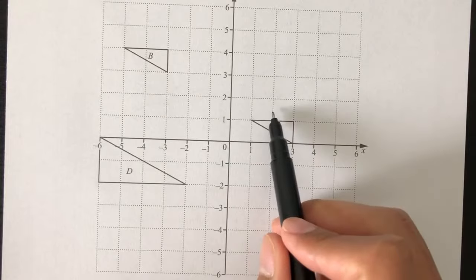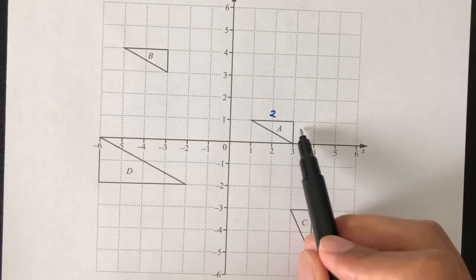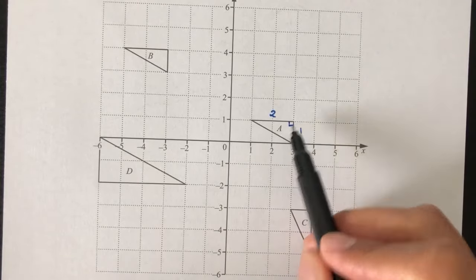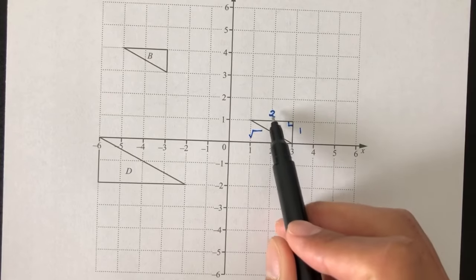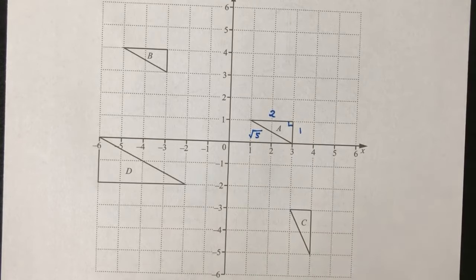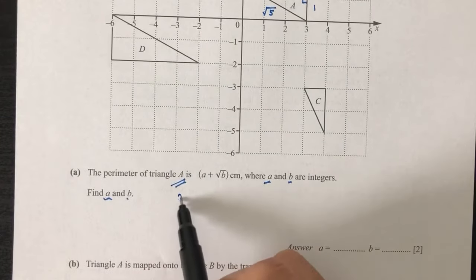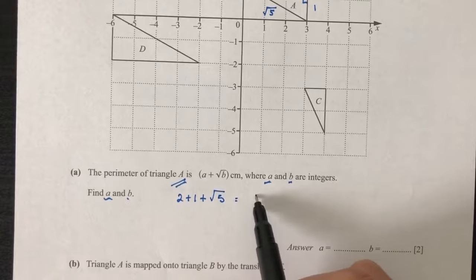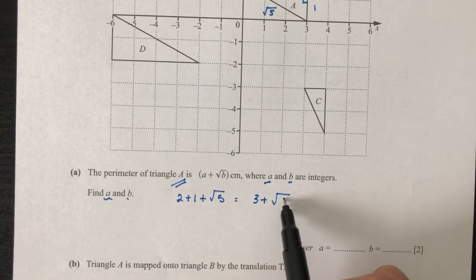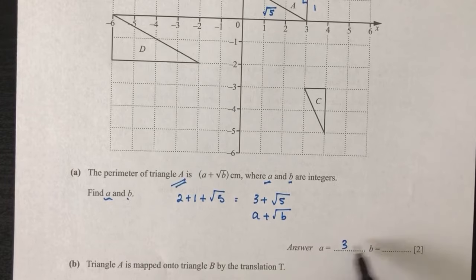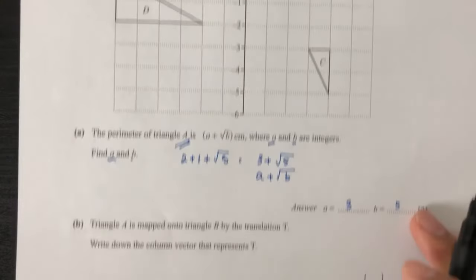This is 2 squares, this is 1. So what is this length? This is a right angle, so it will be 2 squared plus 1 squared, which is 5. So the perimeter will be 2 plus 1 plus square root of 5, which is 3 plus square root of 5. So a is 3, b is 5.